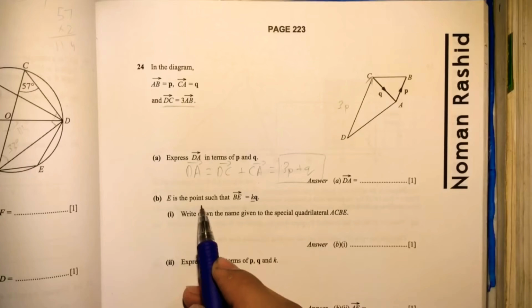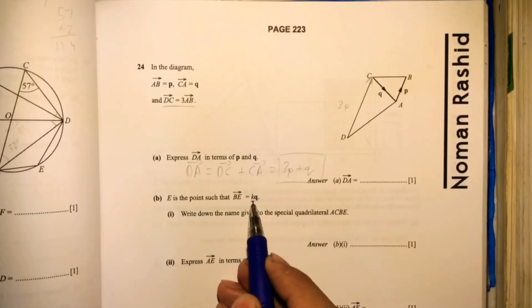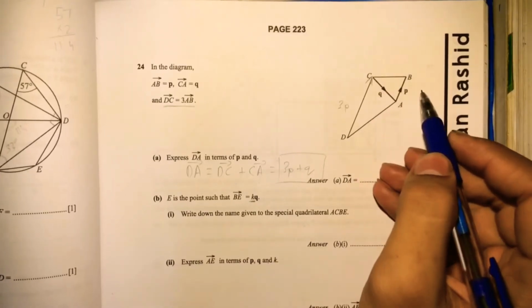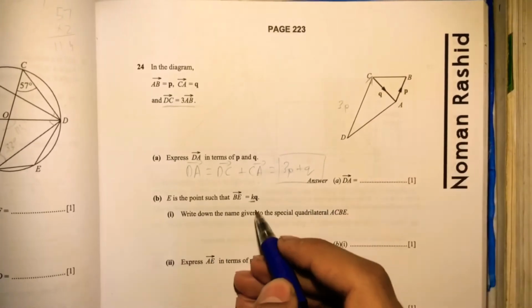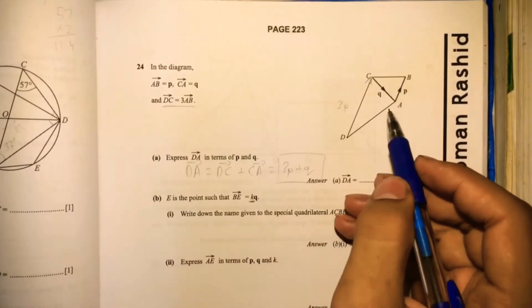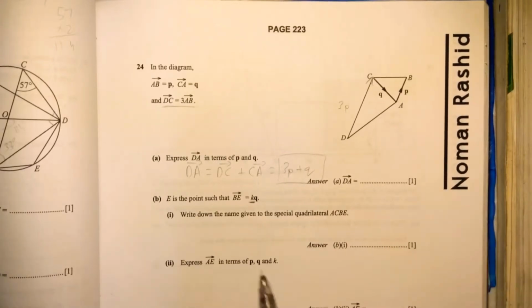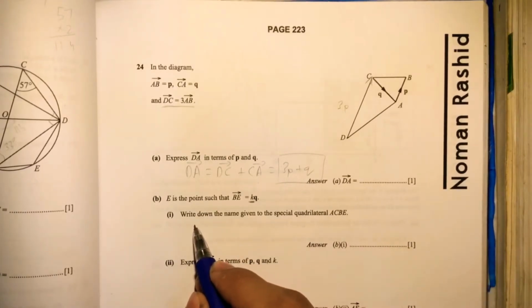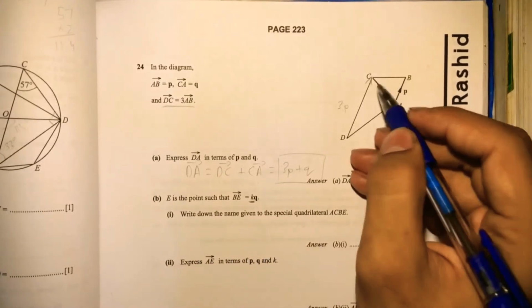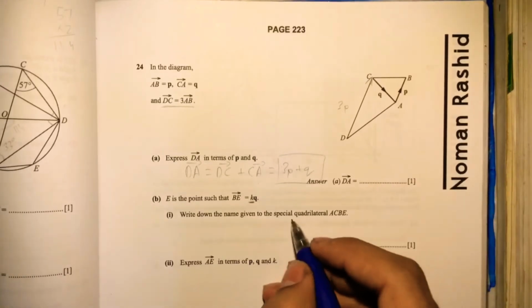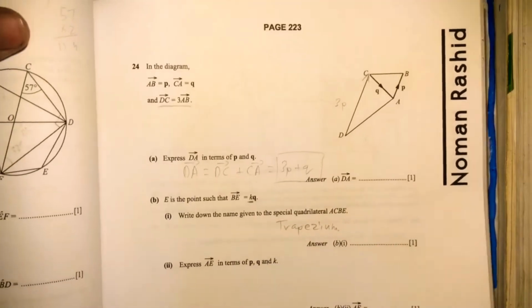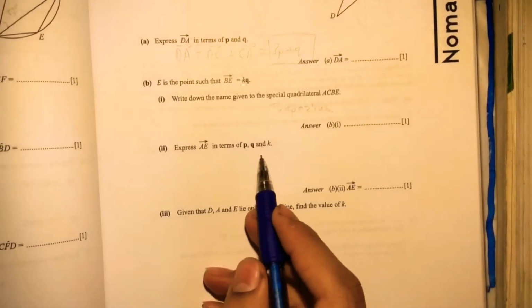Next part says E is the point such that BE is equal to KQ. They're saying that there's a point E and BE is equal to KQ. Here K is a scalar multiple. Therefore BE and AC will be parallel, which is why the answer to the next part, which is write down the name given to the special quadrilateral ACBE, is: as AC and BE are parallel, it is a trapezium.